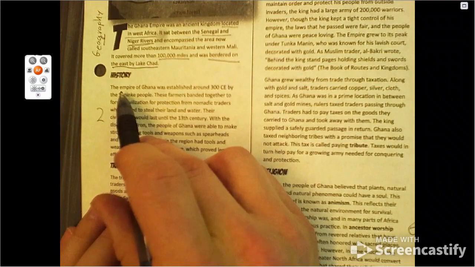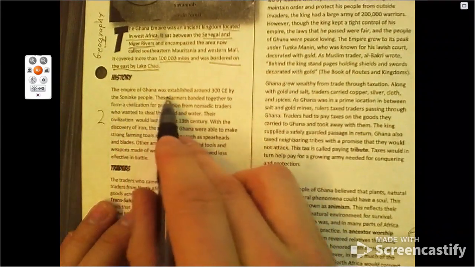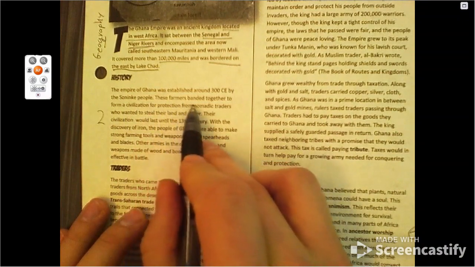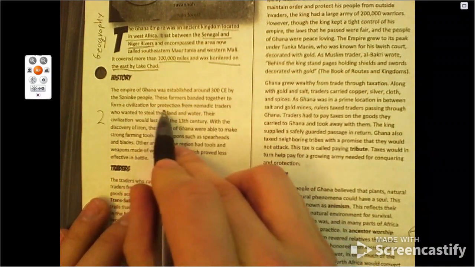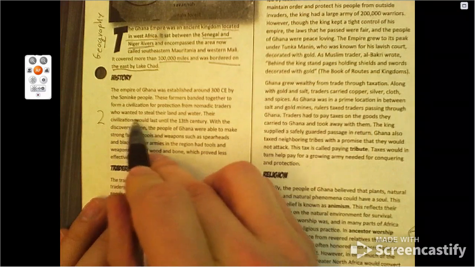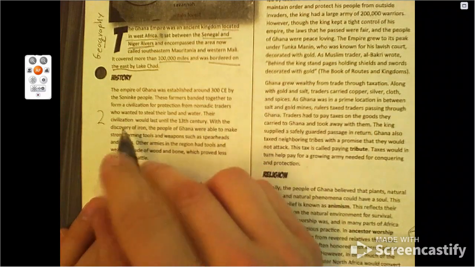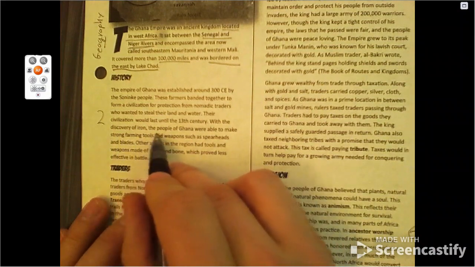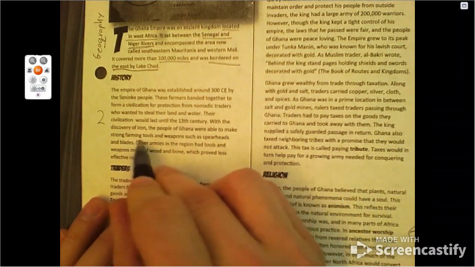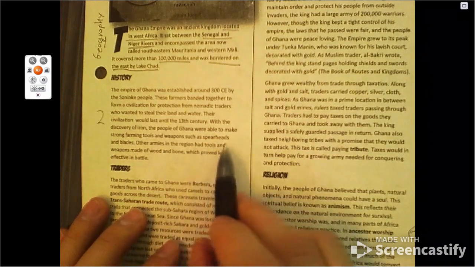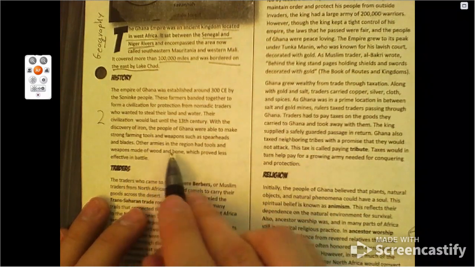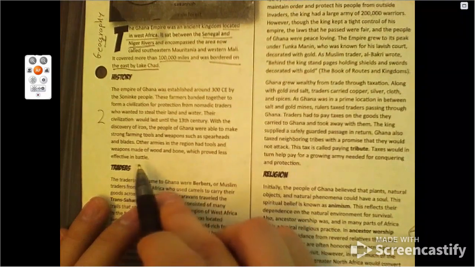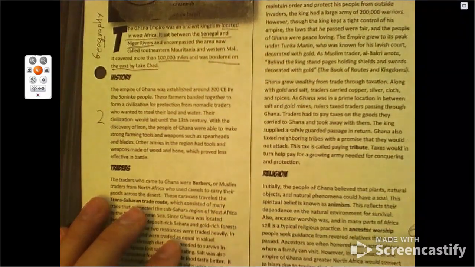One-word summary. The Empire of Ghana was established around 300 CE by the Soninke people. These farmers banded together to form a civilization for protection from nomadic traders who wanted to steal their land and water. Their civilization would last until the 13th century. With the discovery of iron, the people of Ghana were able to make strong farming tools and weapons, such as spearheads and blades. Other armies in the region had tools and weapons made of wood and bone, which proved less effective in battle.